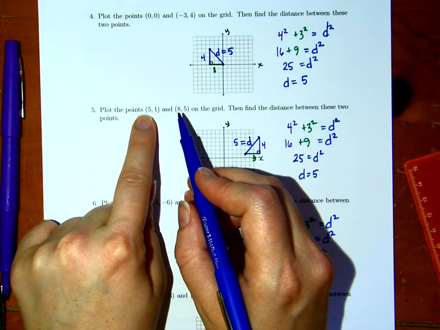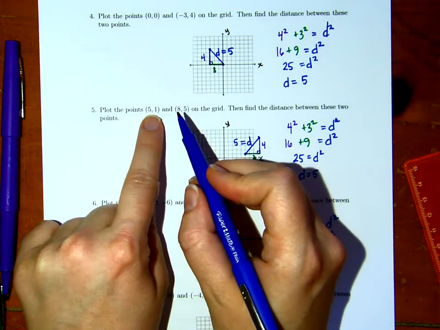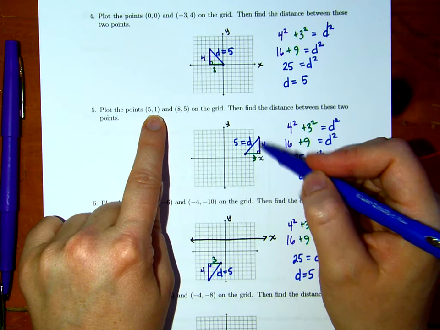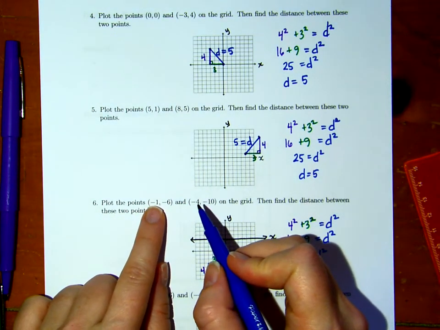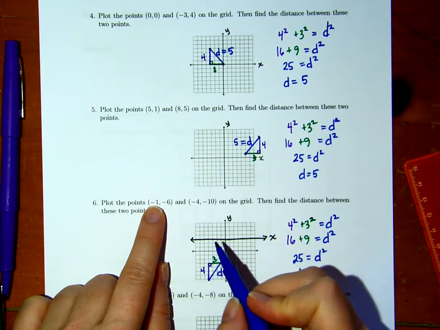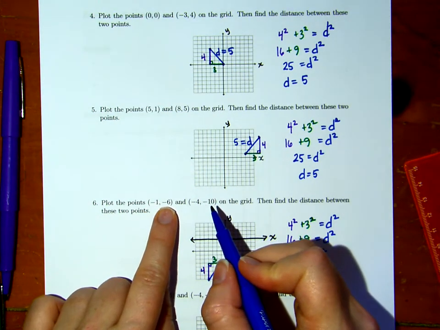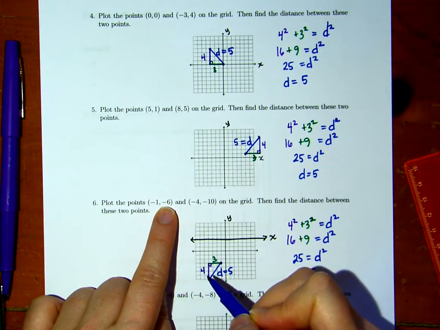The distance between 5 and 8 is 3 along the x's. The distance between 1 and 5 is 4 along the y's. Is that true here? The distance between -1 and -4 is 3 along the x's. And along the y's, the distance between -6 and -10 is 4. Ooh.